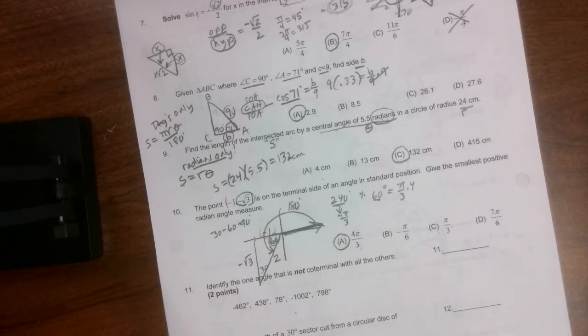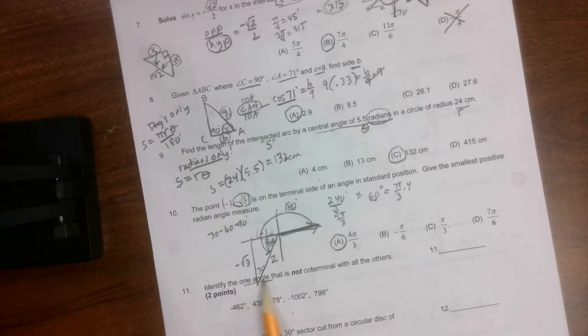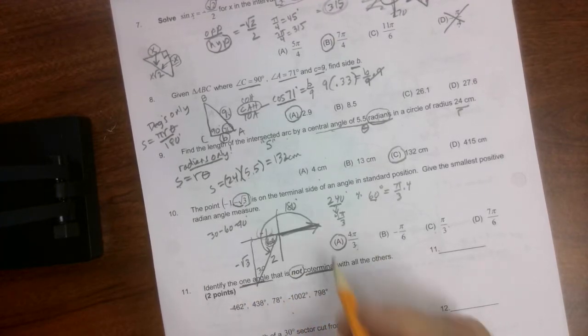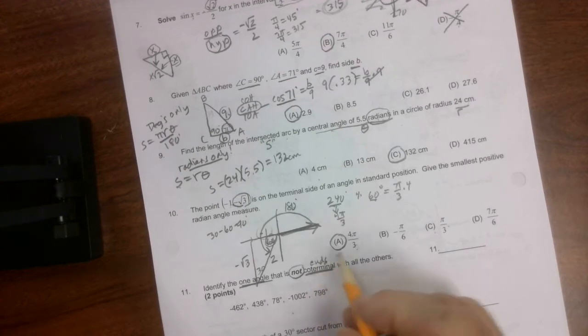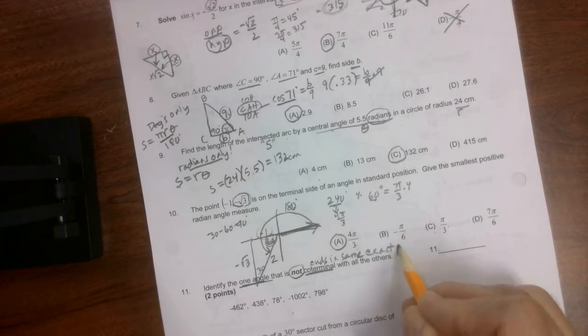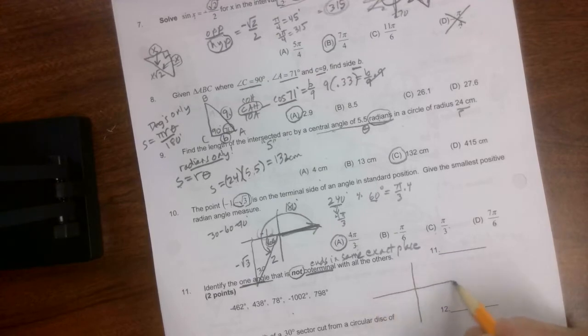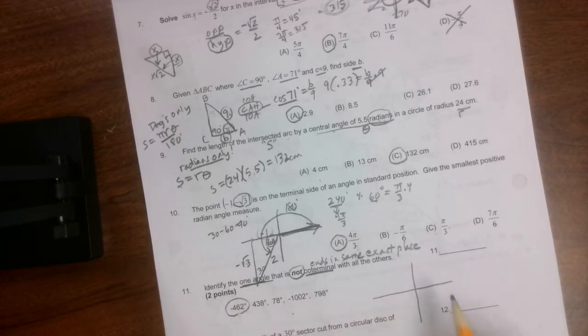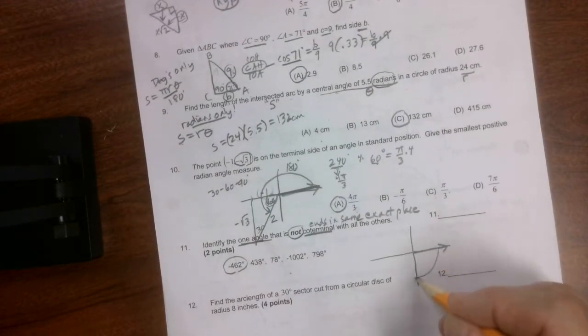And let's continue. Identify the one angle that is not coterminal. Remember, coterminal just means they end in the same place. And when I say same, I mean exact place. So really, this problem is just a bunch of spinners. So let's start with this one. Okay? So we go -462, which means down.